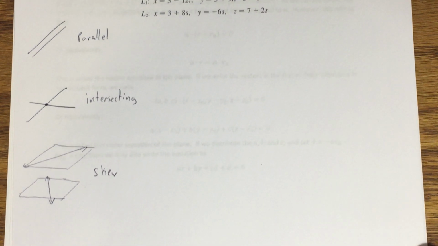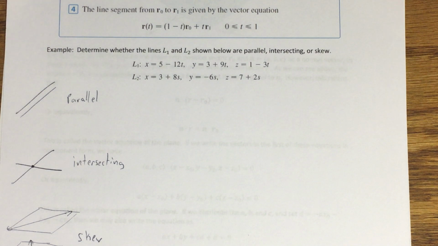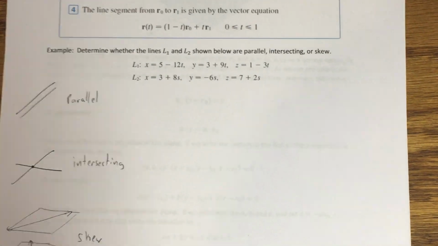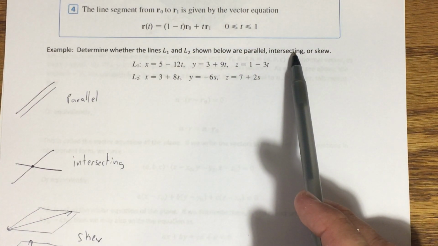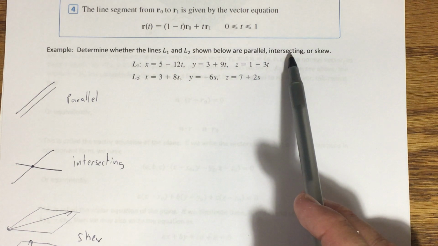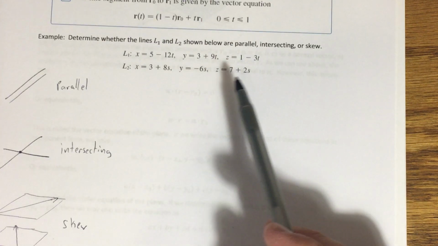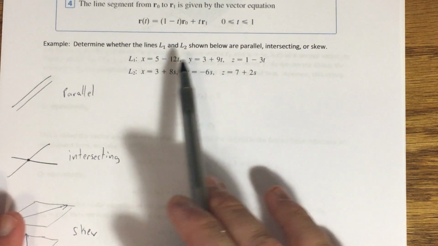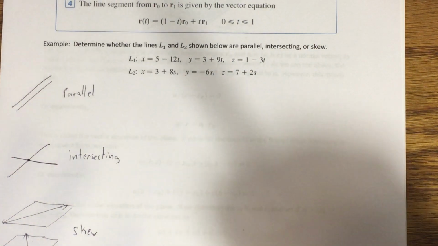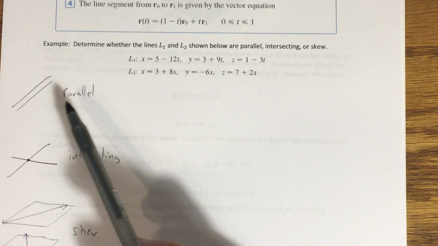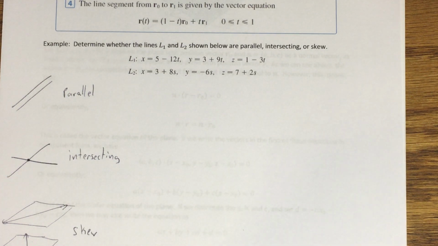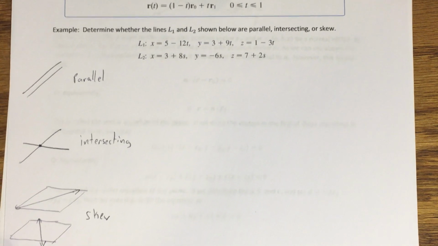Now, given these two lines that we have parametric equations for, L1 and L2, how do you show which of these 3 categories these lines fall under? Well, if these two lines are intersecting, then I should be able to find a point of intersection. That would lead to a system of equations that I try to solve. If the two lines are parallel, then their direction vectors are also parallel. It turns out that that's much easier to verify, so that's usually where you want to start.